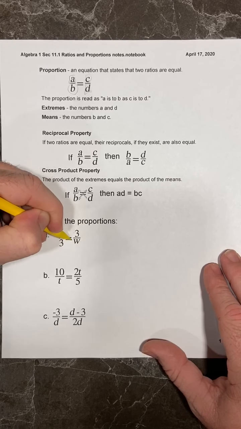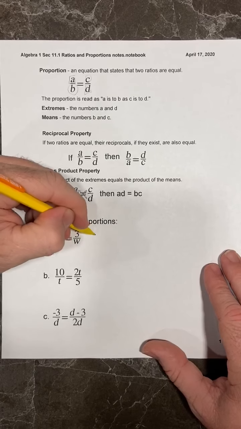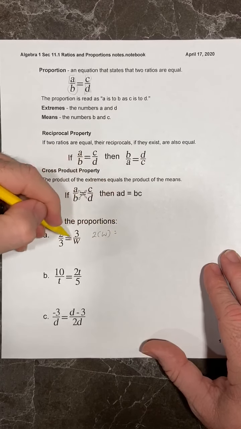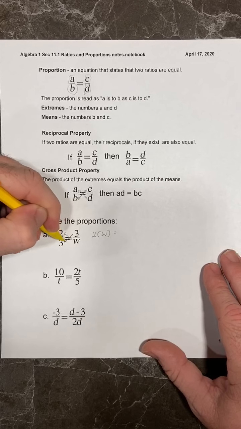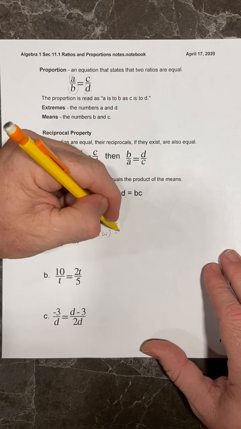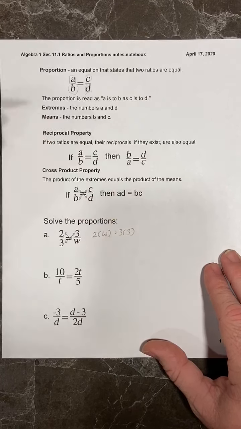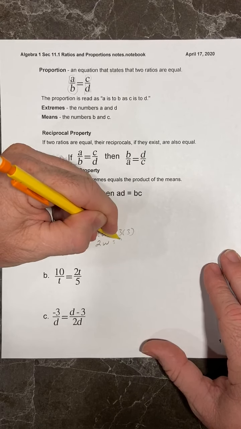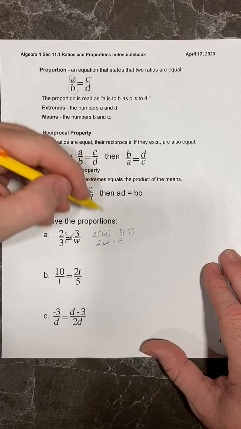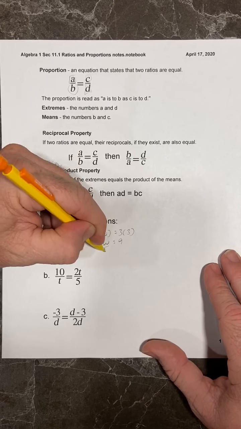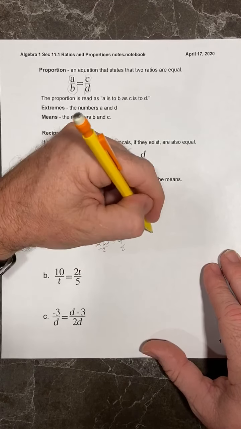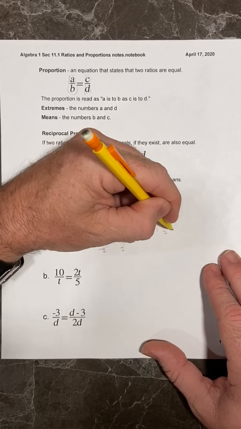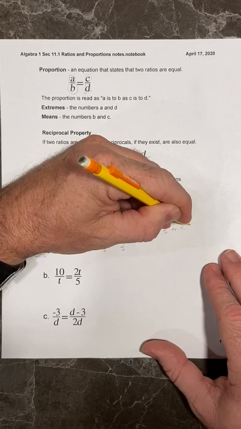So the extremes, 2 times W, should equal the product of the means, 3 times 3. Or 2W equals 9. We divide by 2. And our W is going to be 9 halves, or that could be 4.5.